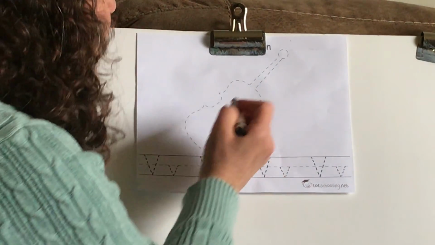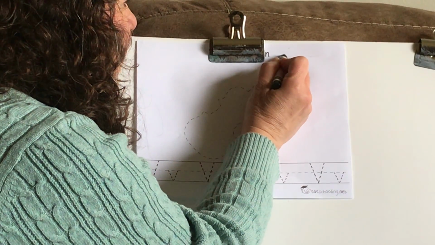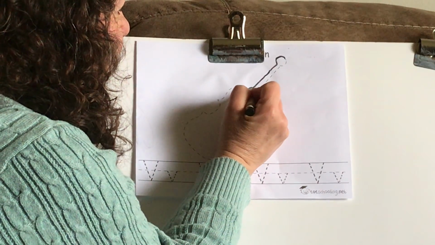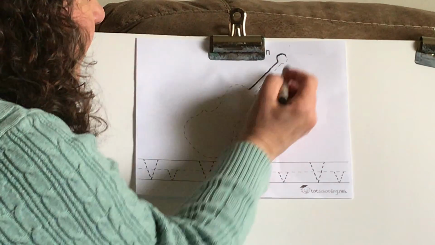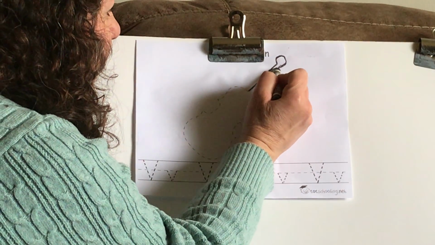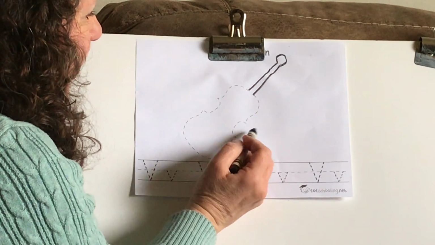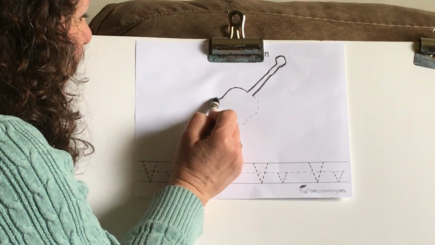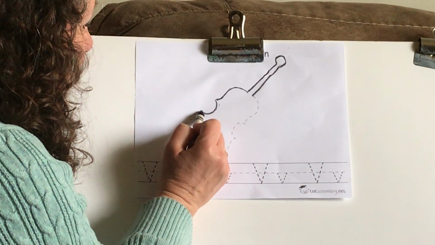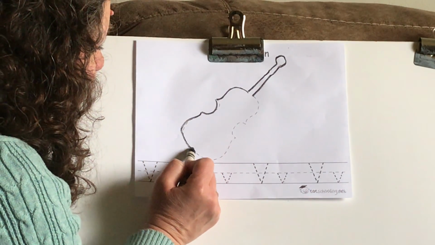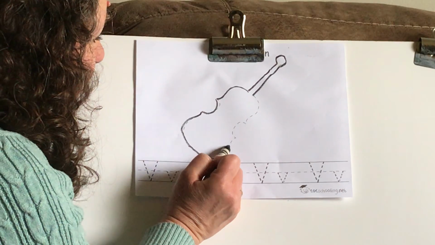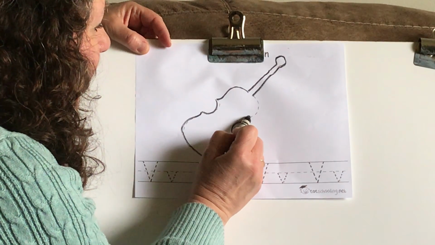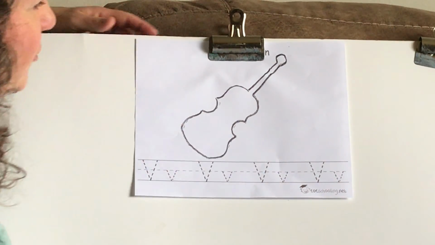Okay, so let's try this together. We'll start at the top. Go very slowly, very carefully, right on those lines. See what I'm doing? Very slowly and carefully. Take your time. Look at your paper. This is a little tricky because it's got some little curves on it. Okay, so very slowly and carefully, right on the dotted line, follow around. Okay, so there we traced our violin.